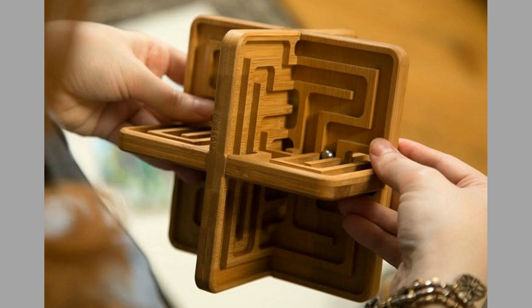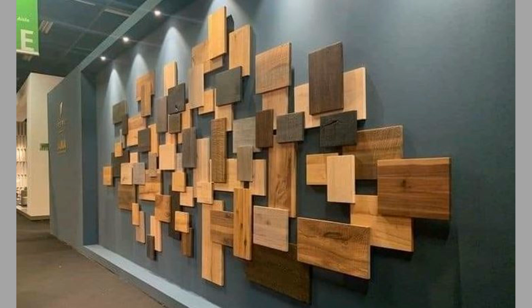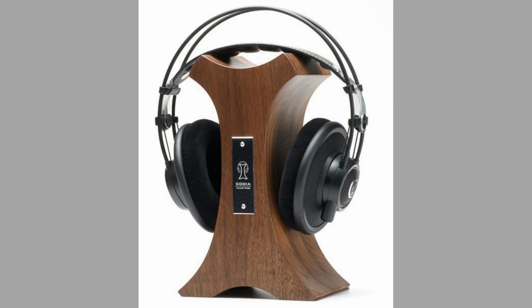Interactive installations in the woodworking world represent a captivating fusion of art, design, and audience engagement, allowing woodworkers to transform traditional craftsmanship into immersive experiences that invite participation.